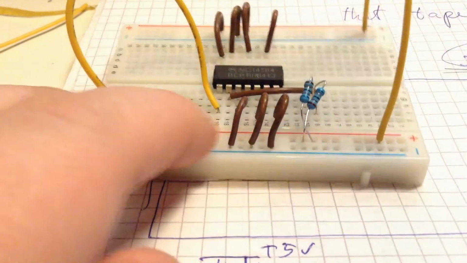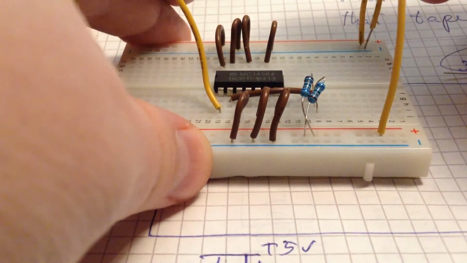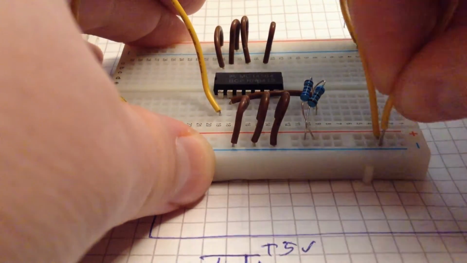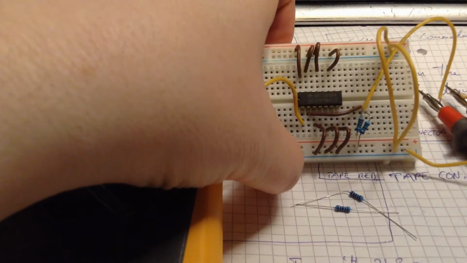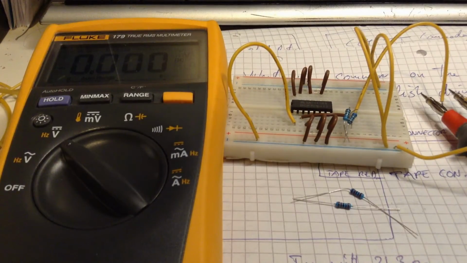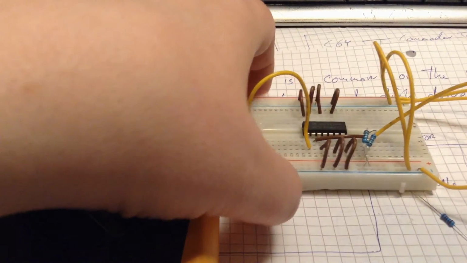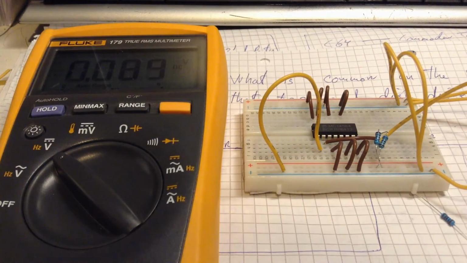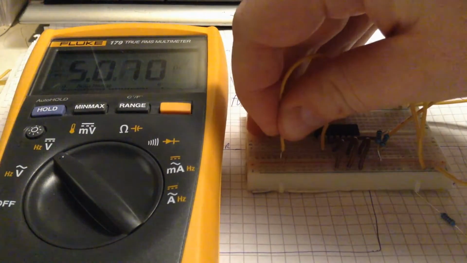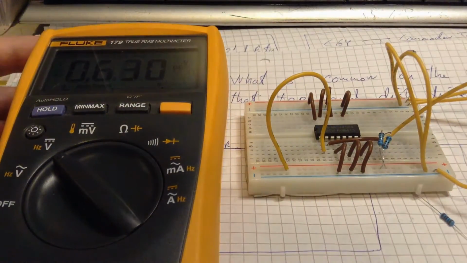Actually this part I think is quite fun, to hook up stuff. So here I have the meter connected to the output of the driver. Okay, I hooked up power here. Power on, no smoke. Input to high, output is 0.63 volts. And input to low, we see 5 volts, so that's fine. 0.6 volt.